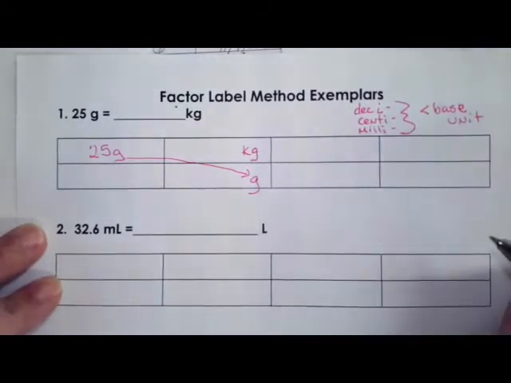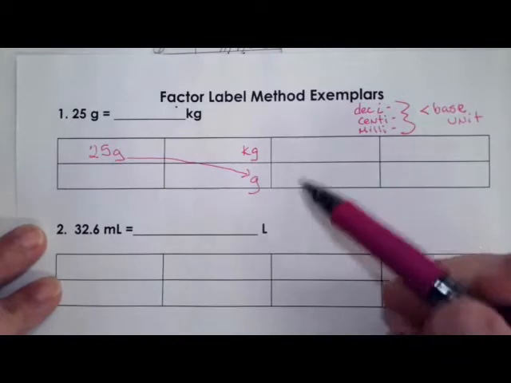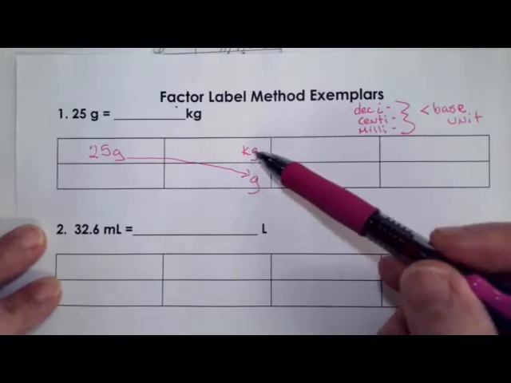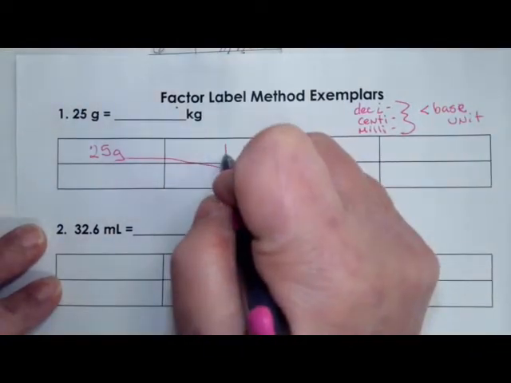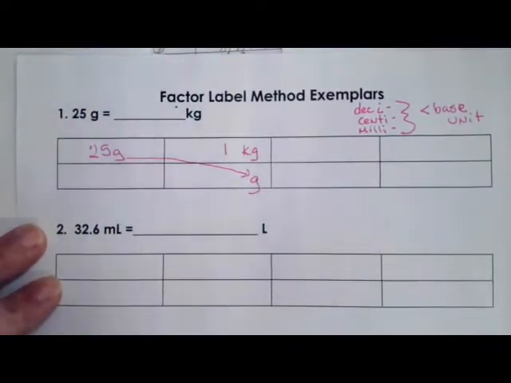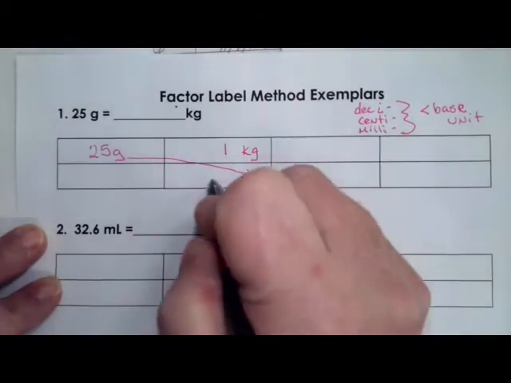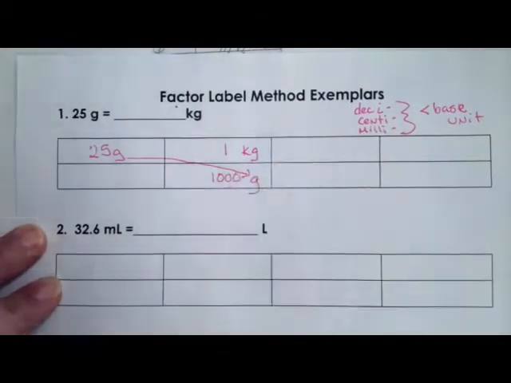If it ends in something other than I, it's greater than the basic unit. So, which is bigger, a kilogram or a gram? Well, kilogram would be greater, so we're going to put a 1 there. How many grams in a kilogram? Consult your sheet, and you'll find out that there are 1,000.